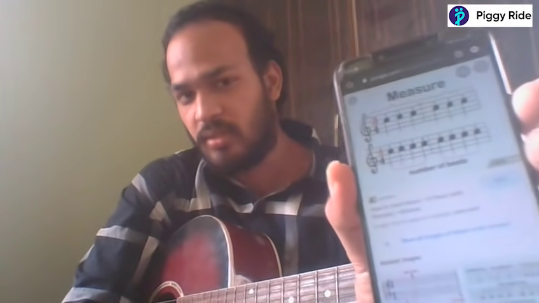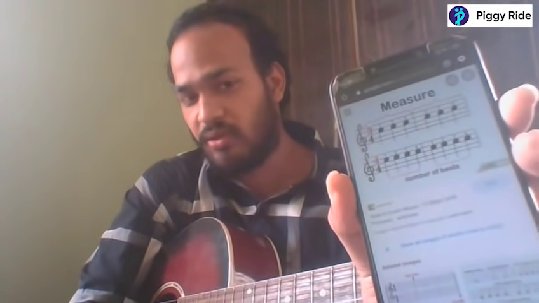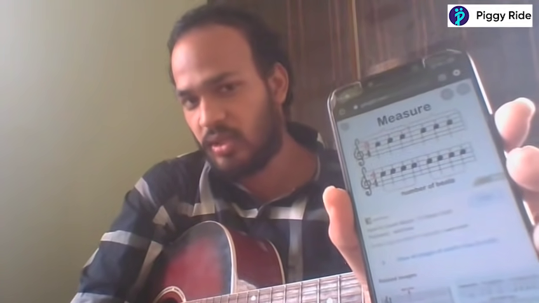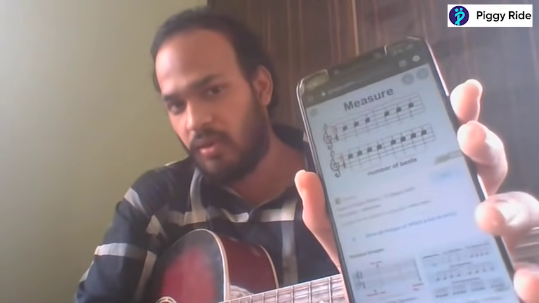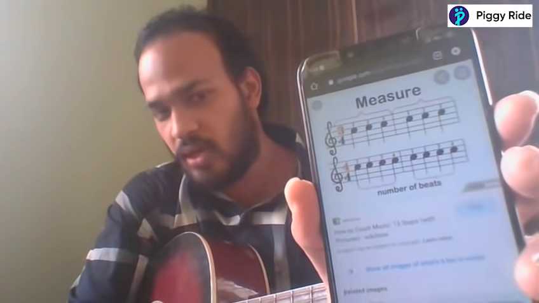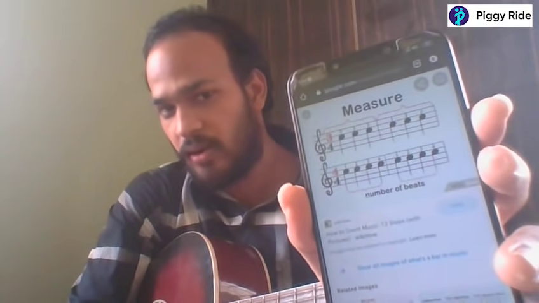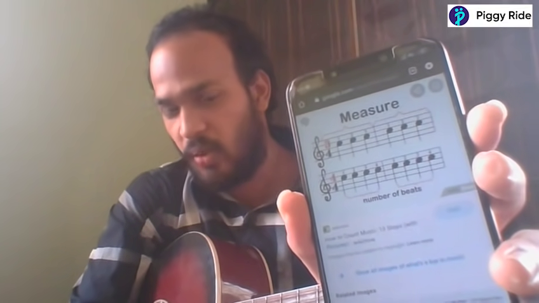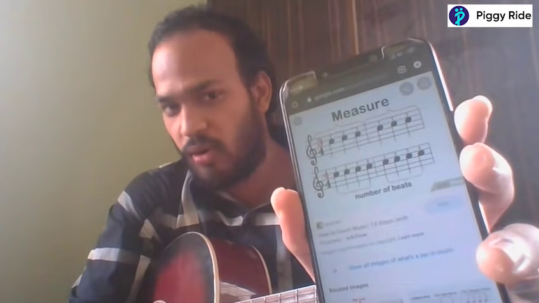Here you can see there are two rhythms. One is 3 by 4 and another is 4 by 4. Let's first listen to the 3 by 4. In 3 by 4 you can see there are 1 2 3 and again 1 2 3. Those are called quarter notes. I will tell you about quarter notes in a while. First, understand what 3 by 4 is.